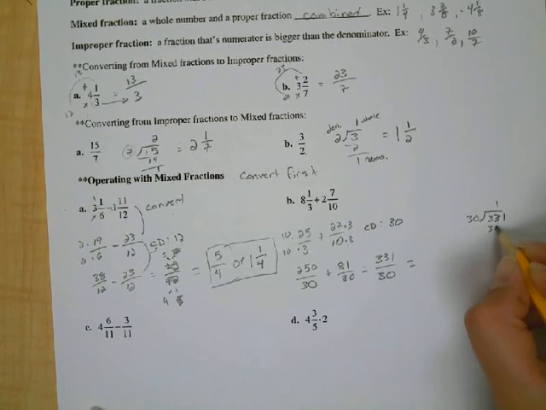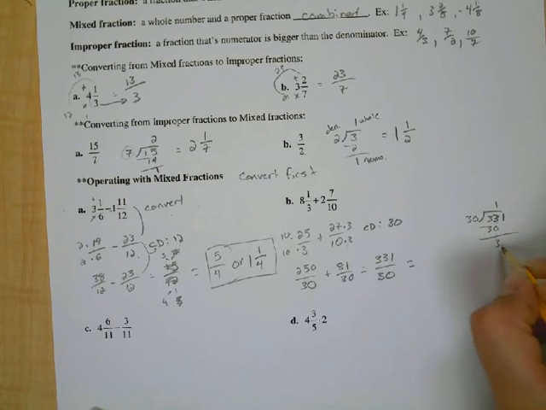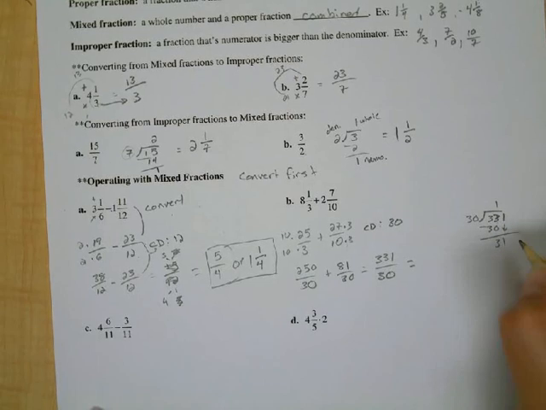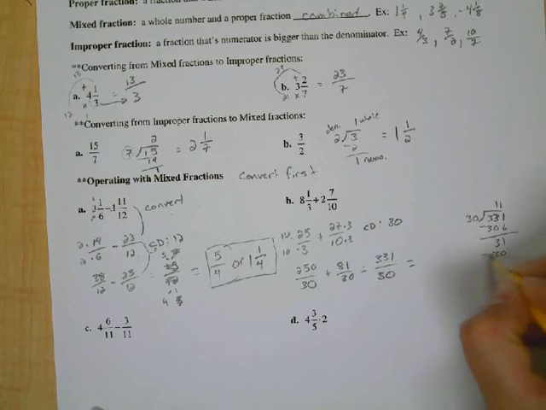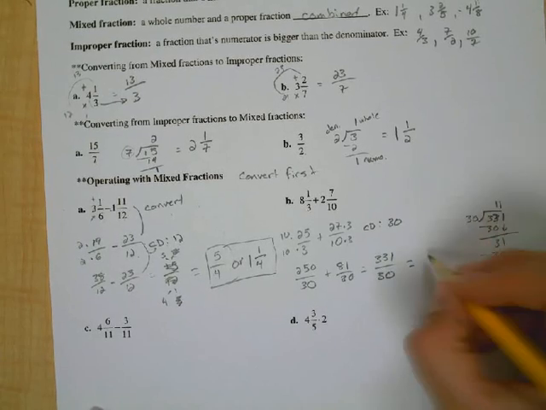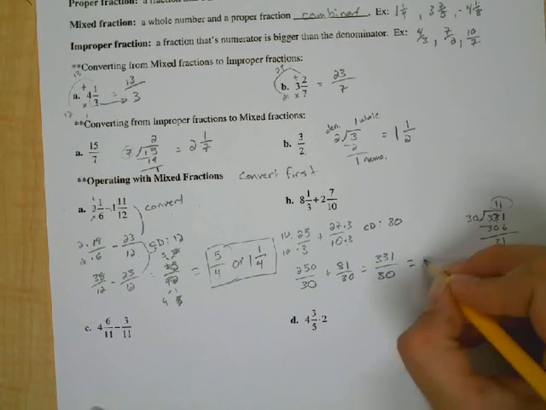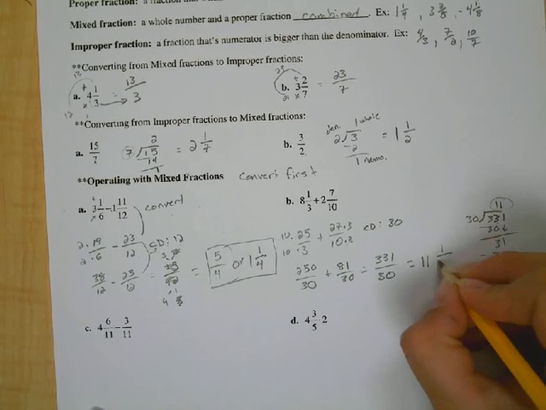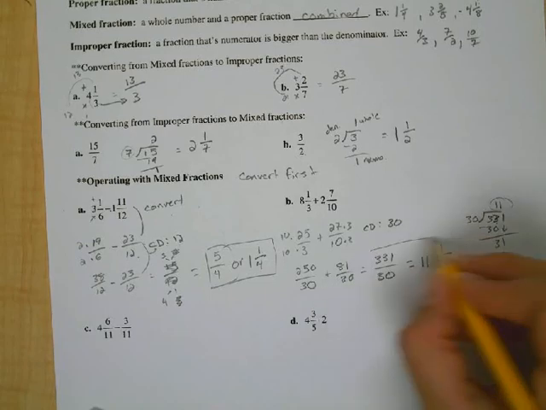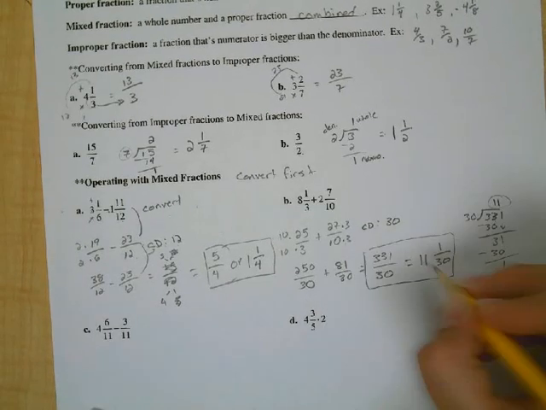Subtract. You get 3, bring the 1 down, so you got 30 goes into 31 once, and I'm going to have 1 remaining. Okay, so I'm going to get 11 as my whole number, and I've got 1 out of 30 left. So 331 over 30, or 11 and 1/30 would be my answers there.